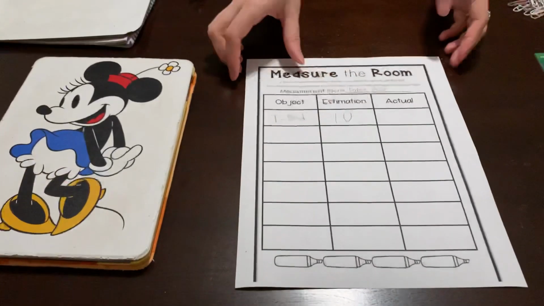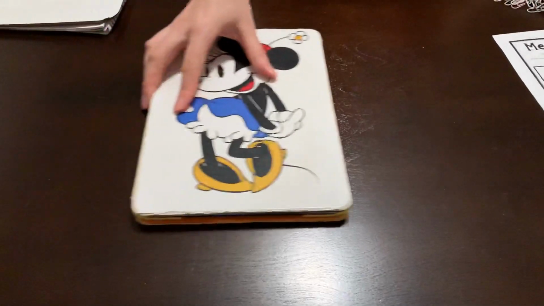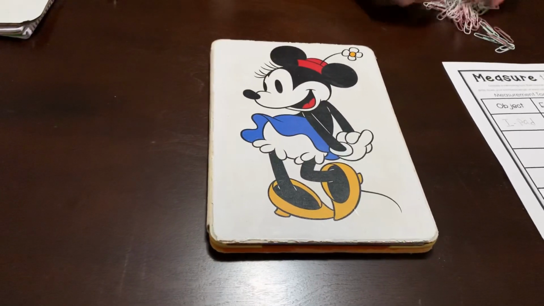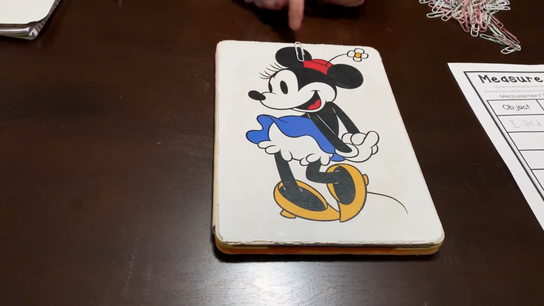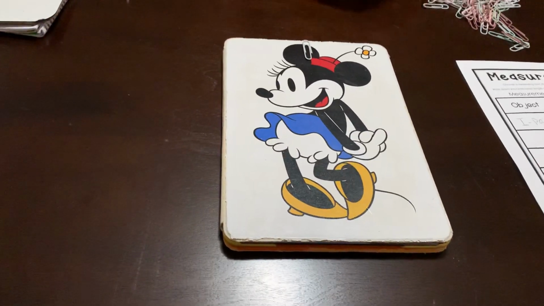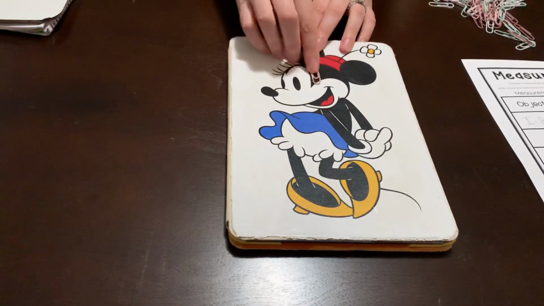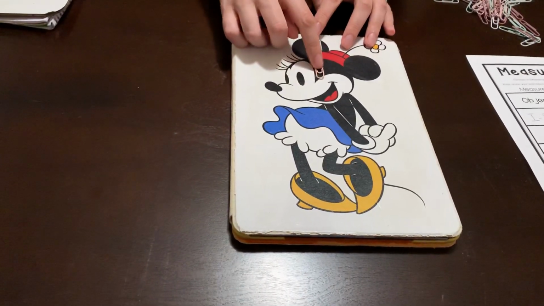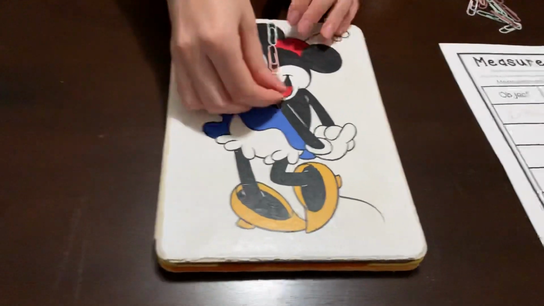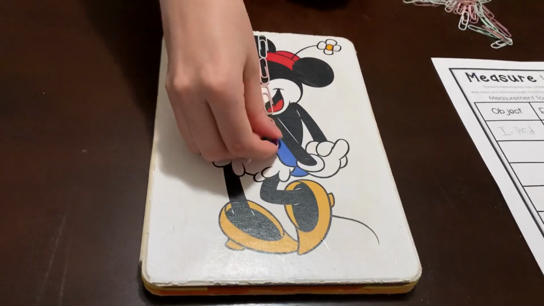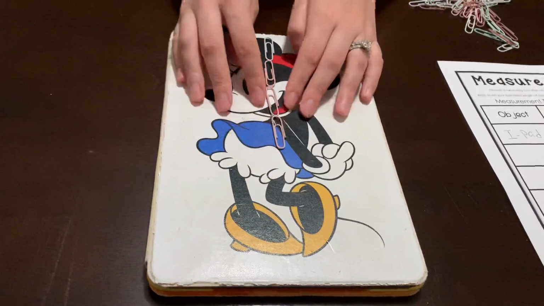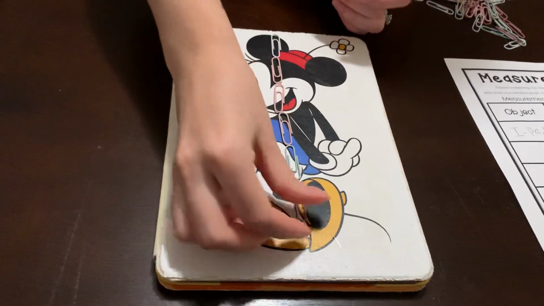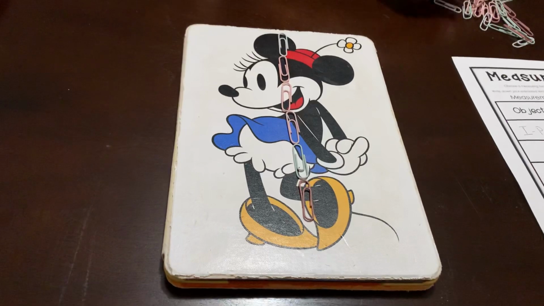After I make my guess, I'm just going to move this to the side, I'm going to actually measure my iPad, and I'm going to measure it lengthwise. So I would put my paper clips on my iPad. I'd start at the very edge, and I want to make sure my paper clips are touching. If I leave space, that's not a true measurement. They have to be touching, so I don't leave any space in between. So I'm just going to line my paper clips up as best I can, right across the top. You could also measure on the side here, but I thought this would be easier to see.